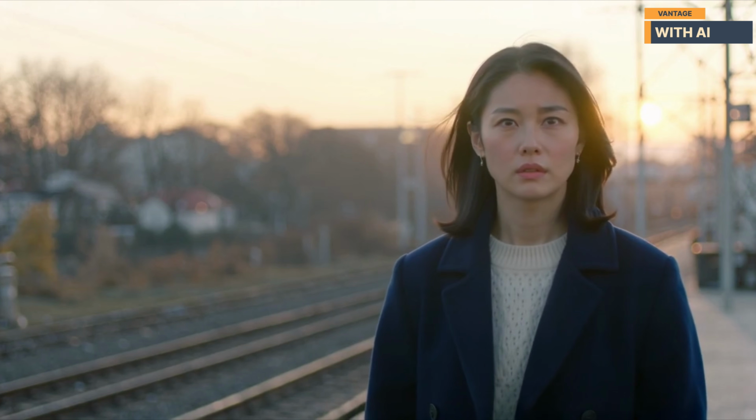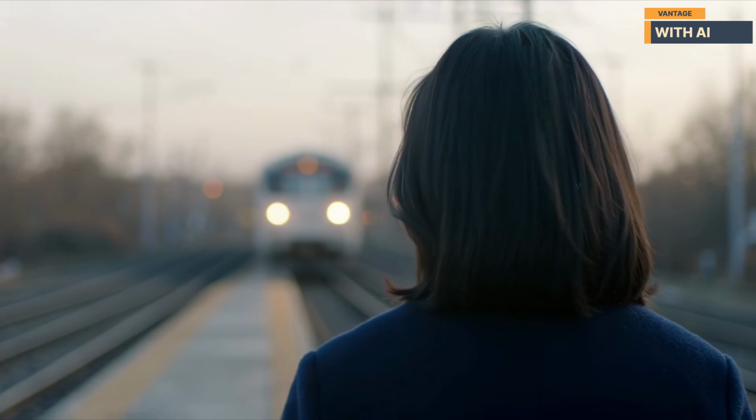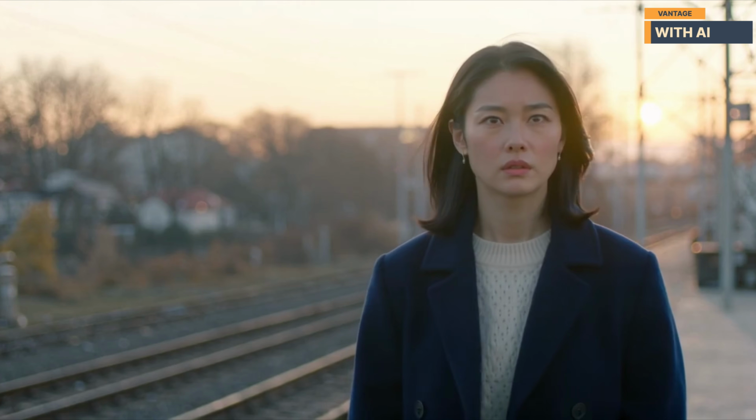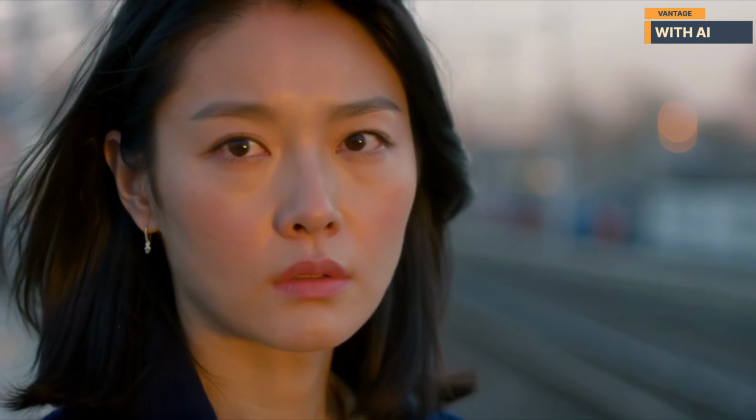And this one is really impressive. The character stays remarkably consistent across the different camera angles, and the facial detail holds up especially well in the close-ups. Even the hairstyle, clothing, and earring remain consistent, while the final shots capture a very natural expression and smile.